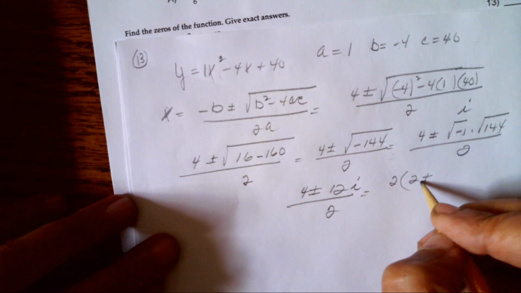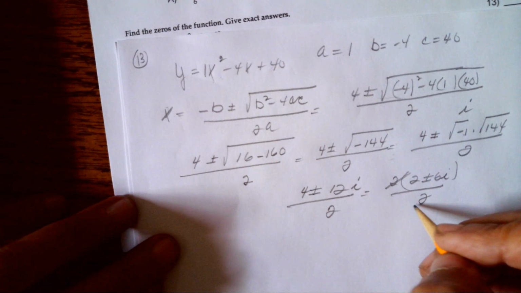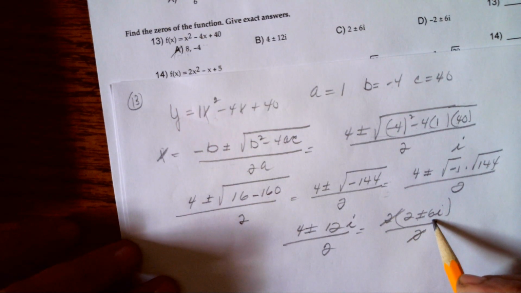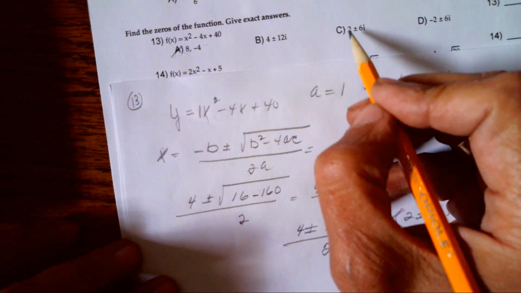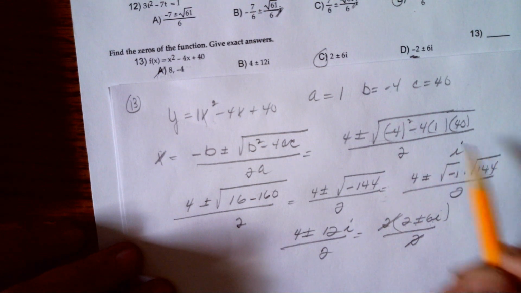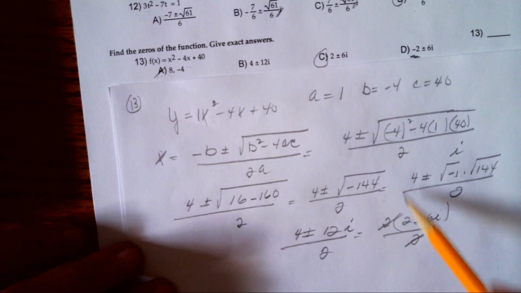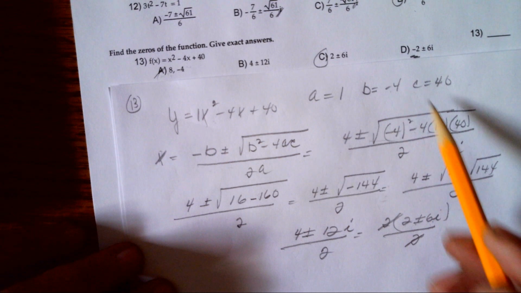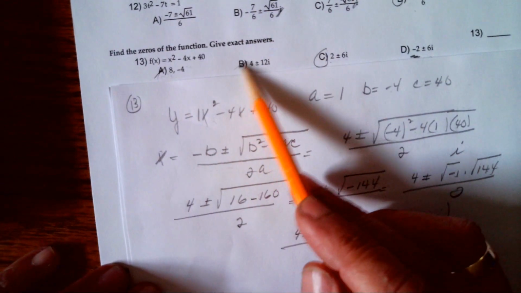This would be 2 plus or minus 6i all over 2, and then the 2's simply cancel out over here, giving me 2 plus or minus 6i. 2 plus or minus 2 plus or minus 6i. You notice here, he tries to play a game with you, right? But you know that, in factoring out a 2, just keep all your signs correct. Alright, here's the correct answer, 2 plus or minus. It's 2 plus or minus, it's not negative 2. Definitely wasn't this guy.